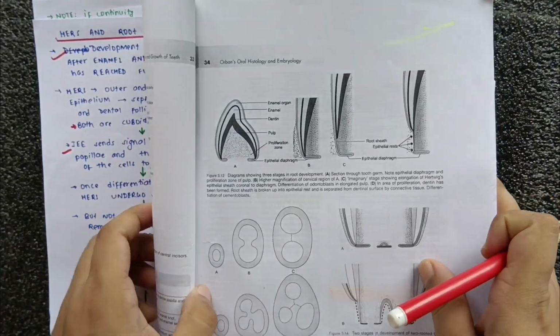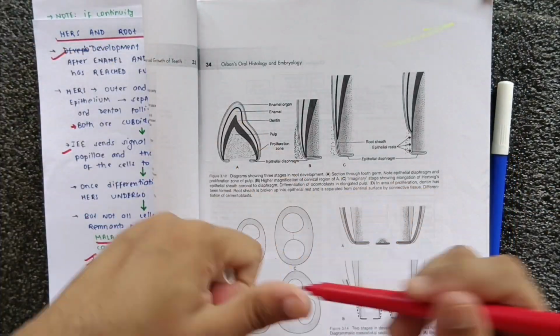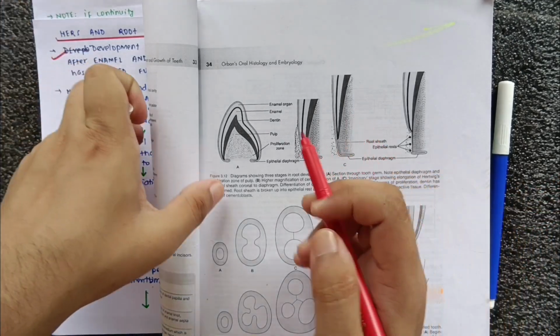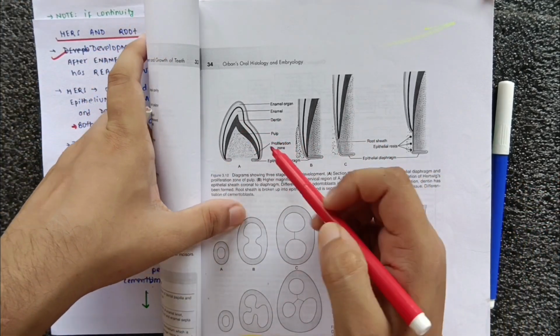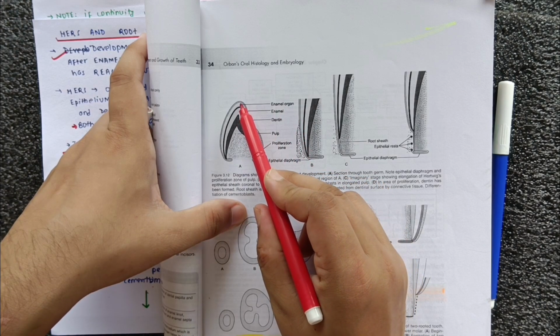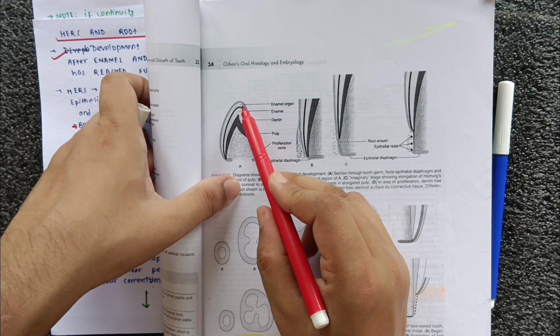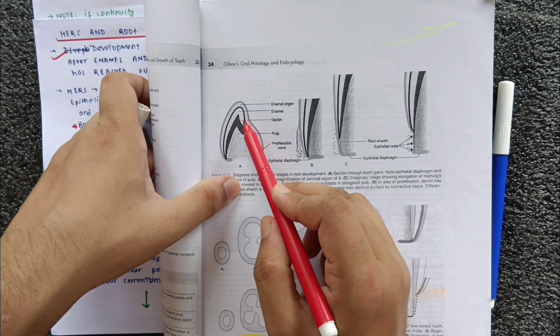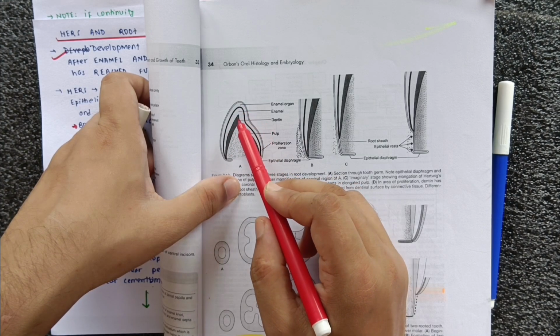As you can see in this picture, this is a picture from Orban's, which is a book. In this picture, this is an enamel organ here, this layer that is being shown. After that, this darkish line is separating this enamel organ from the enamel.